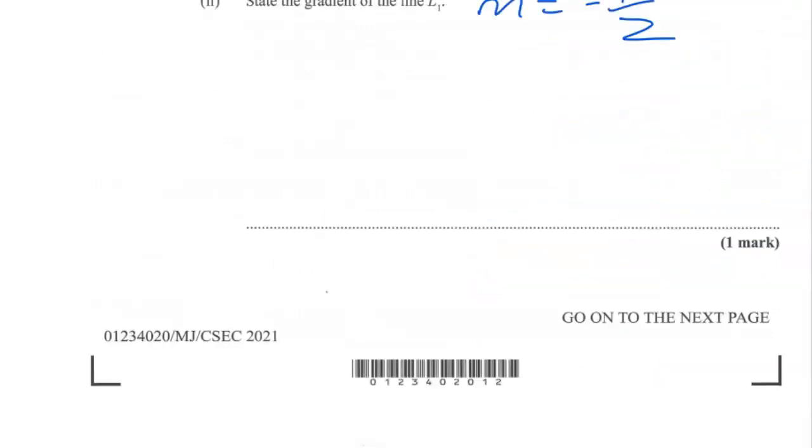Next. Hence, determine the equation of the line L2. Let's go back up to our diagram and try to find the equation of L2.